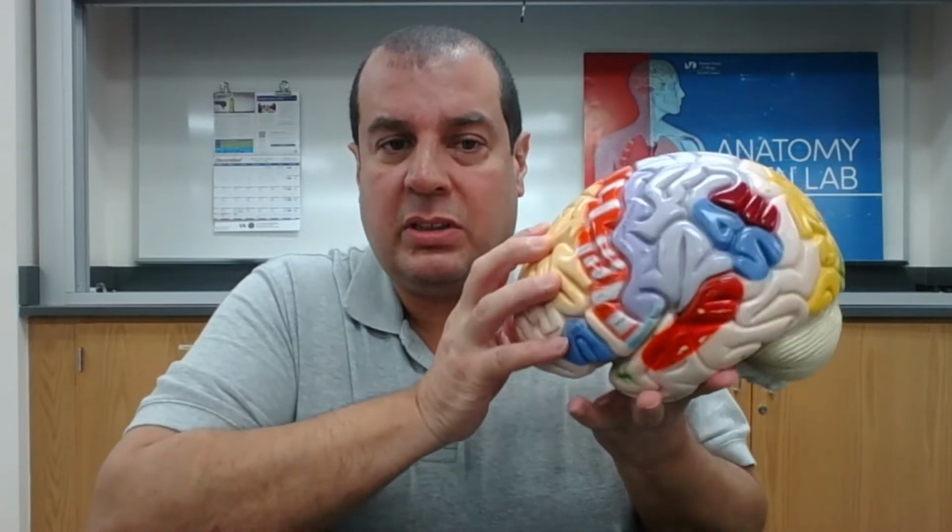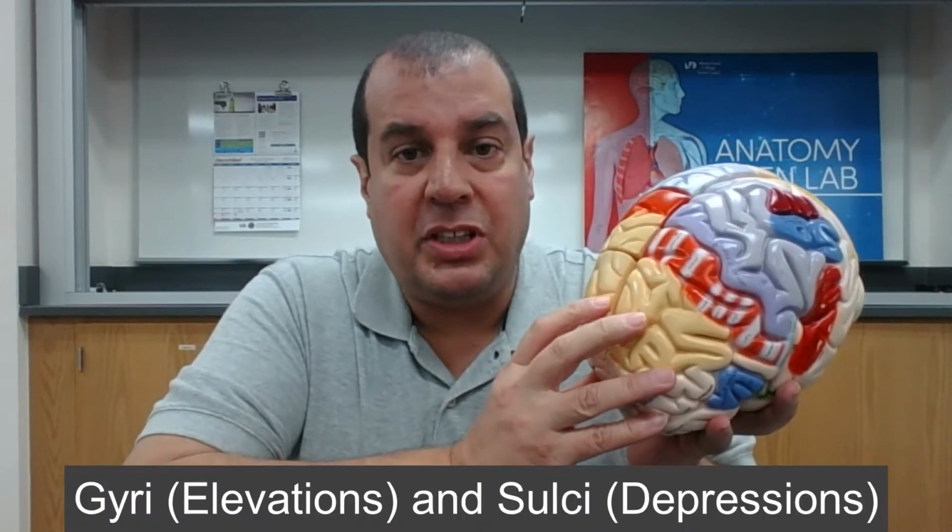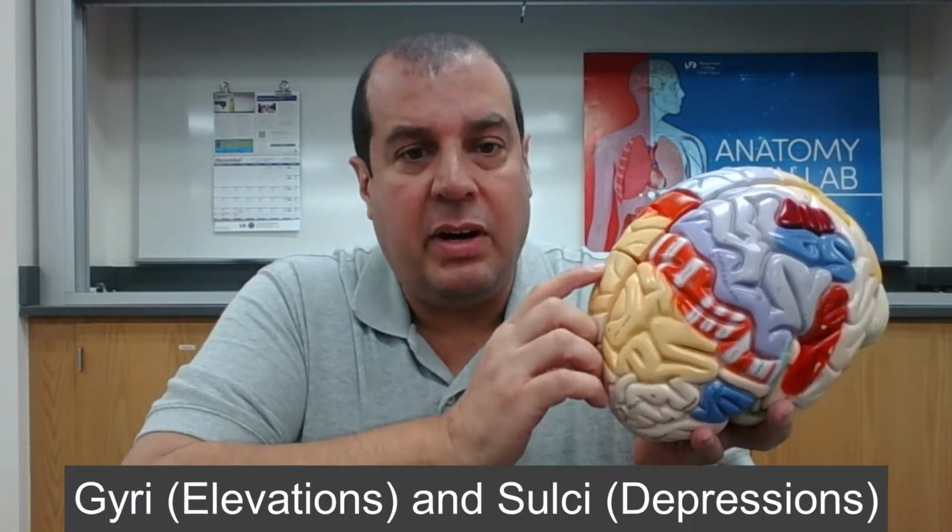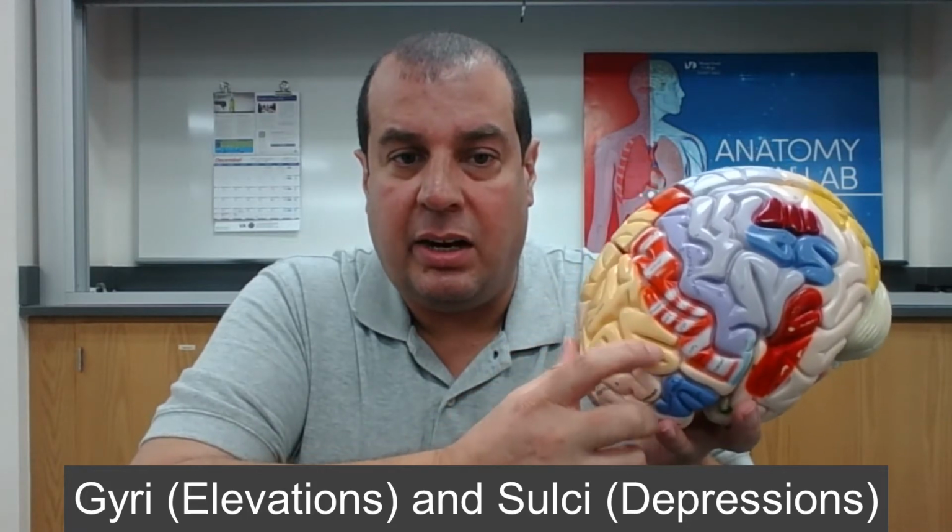So let's look at the outer part first. If you notice all these undulations and elevations, those are called the gyri and the sulci. The gyri are the elevations and the sulci are the depressions. If you were to take this brain and flatten it out, it'd be pretty big. So in order to conserve space in our skull, the brain was squeezed in, like a sheet of paper that you crumple. That's the same idea with our brain.